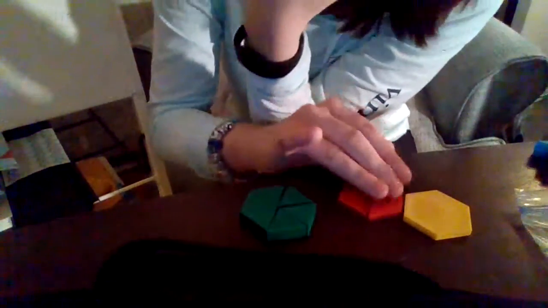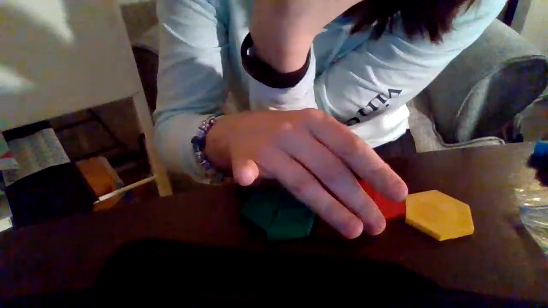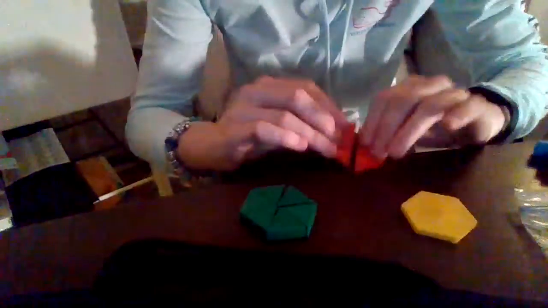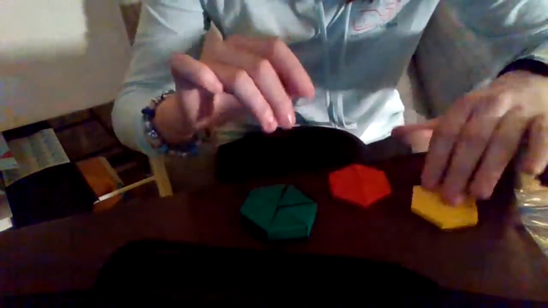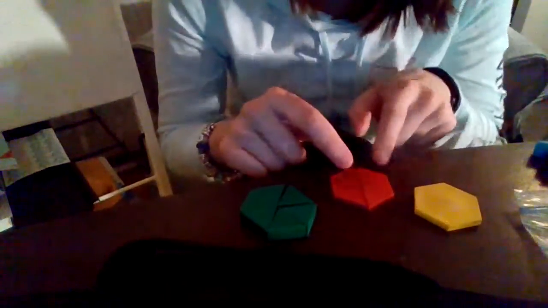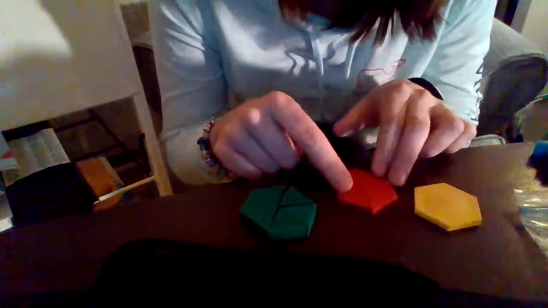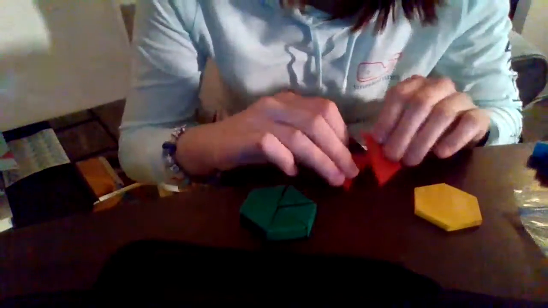Okay. Did I split the hexagon up into equal parts when I used the trapezoid? Equal parts. Each part is the same size. Are these the same size, boys and girls? Did it split it up equally? Yes! You can use 2 trapezoids to split the hexagon up equally. So now it has how many equal parts? 2 equal parts. Two equal parts.